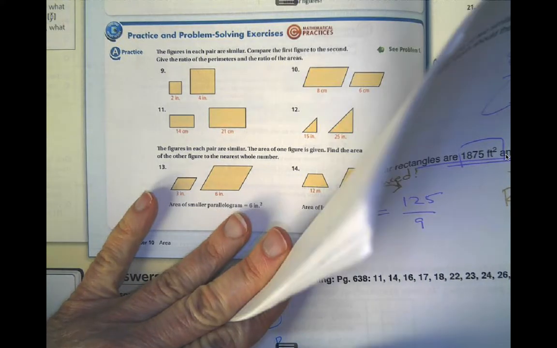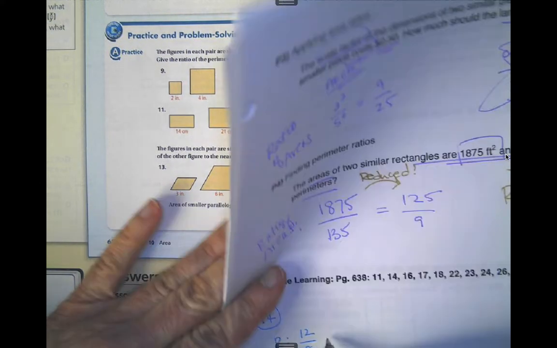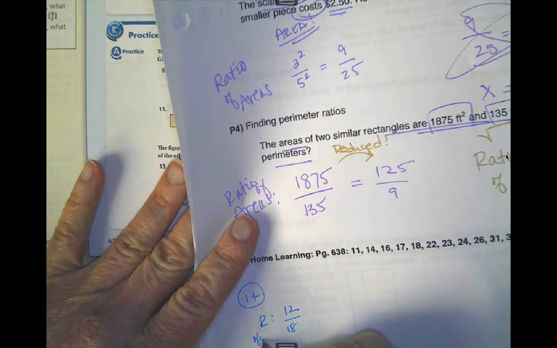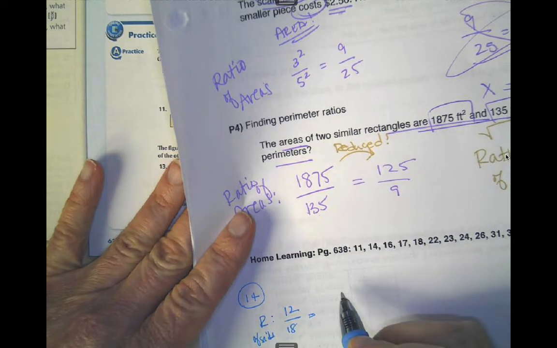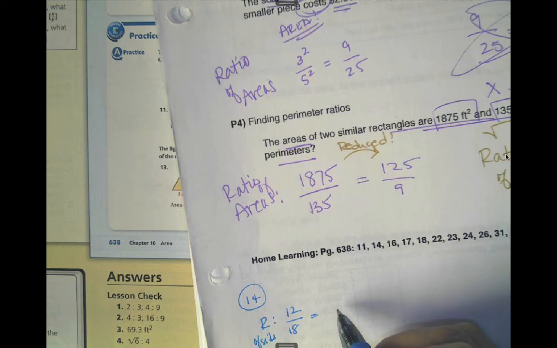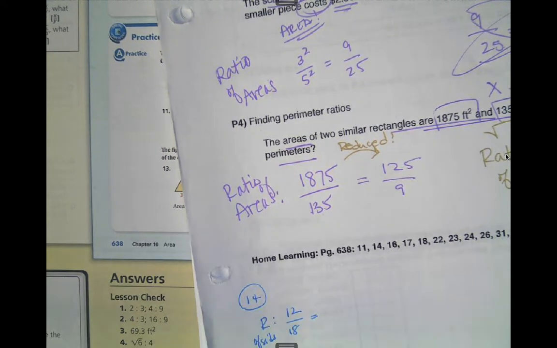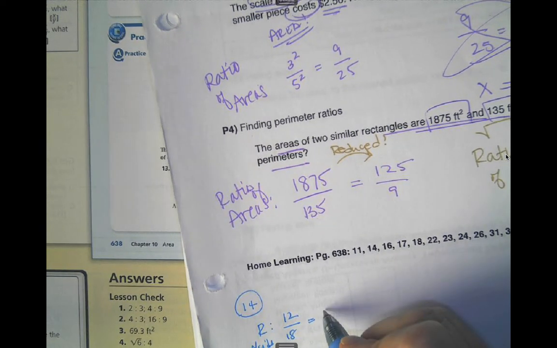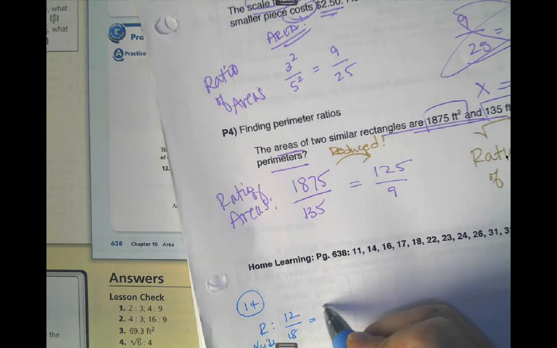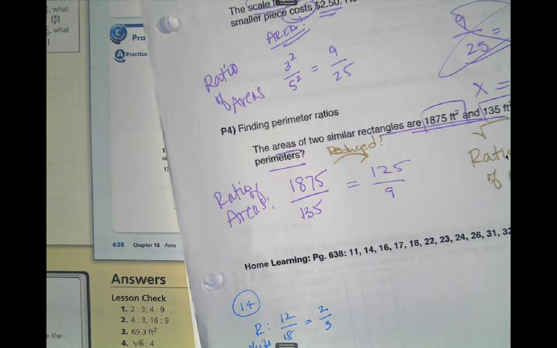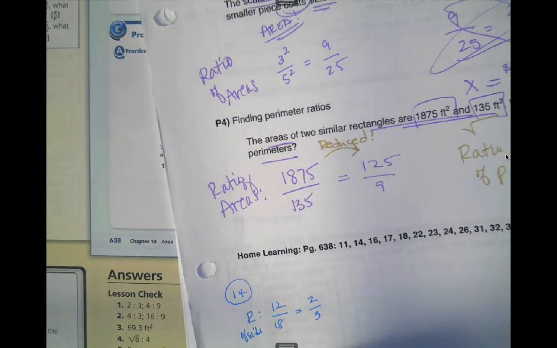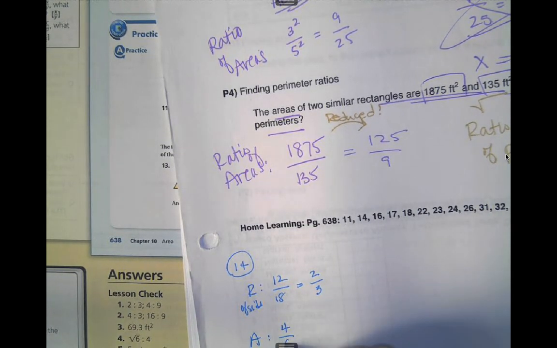The first thing I'm going to do is find the ratio of the sides. So I'm going to do 12 over 18, which is going to reduce, they're both divisible by 6, to 2 to 3. Then for the ratio of the areas, I've got to square that, so I get 4 to 9.